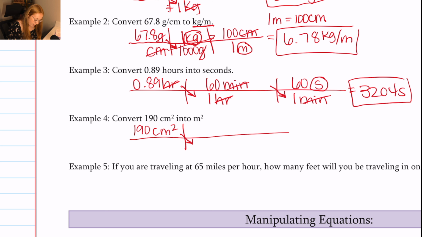And then do the same for the top. I know 1 squared is still 1, but we just want to be in the habit of doing that. So I have 1 squared meter squared. Okay, now you can do your multiplication and division. So I would actually multiply by 1 squared, which you don't have to do, but then you would want to divide by 100 squared, not just 100. So we're going to do 190 divided by 100 squared. And you do get 0.019 meters squared.